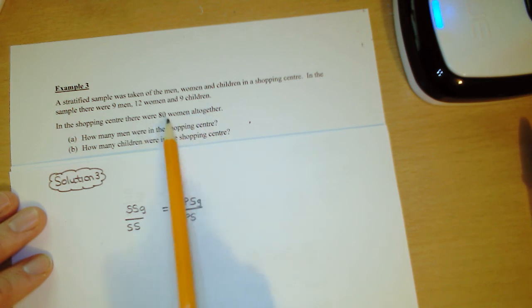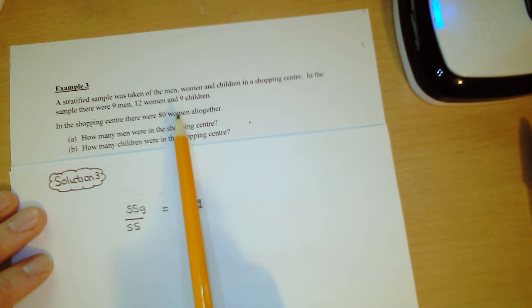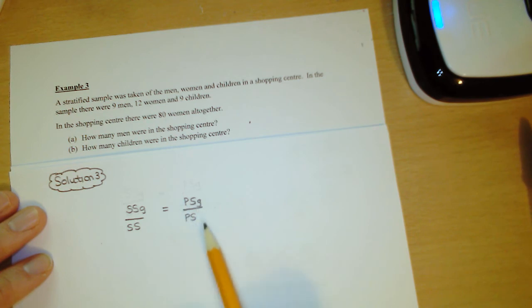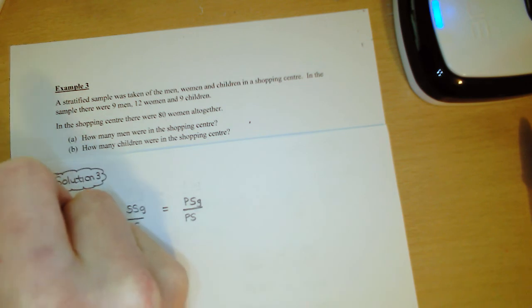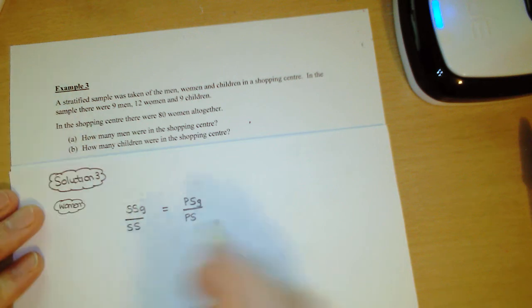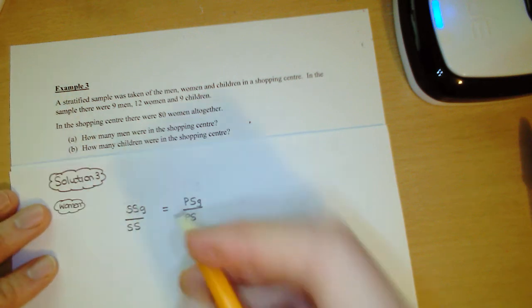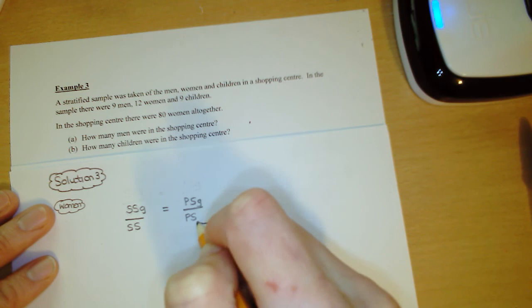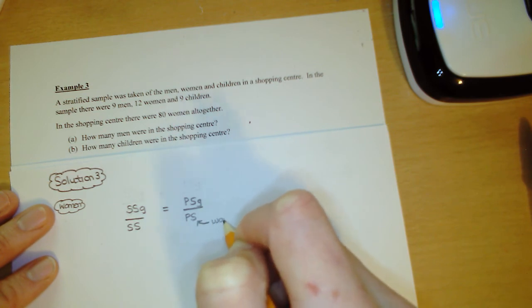So the temptation here would be to go to the women's group, write down the sampling formula, and hopefully we'll know 3 out of the 4 quantities, and then we can cross multiply to get the overall population size, because we need that before we work out the population size for the men's group. So let's go to the women's group. We've got our sampling formula, and what we want from the women's group is the population size, because we need that so we can use it in the men's group.